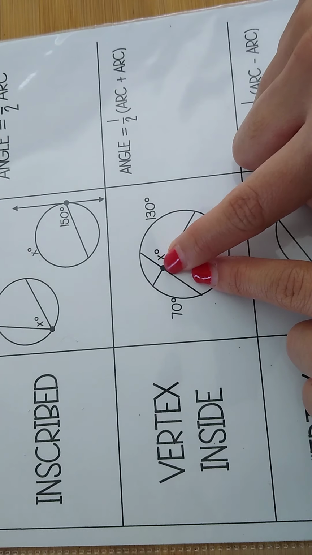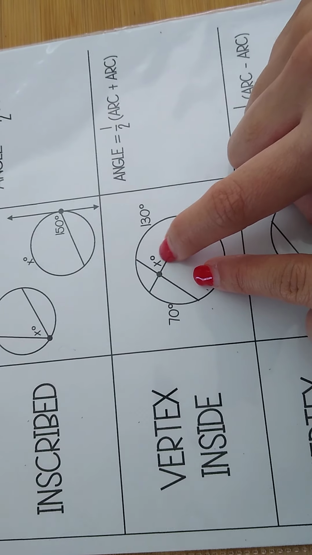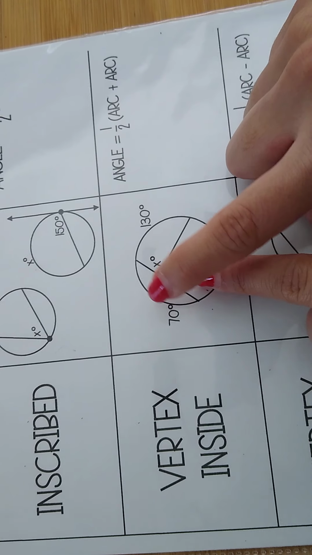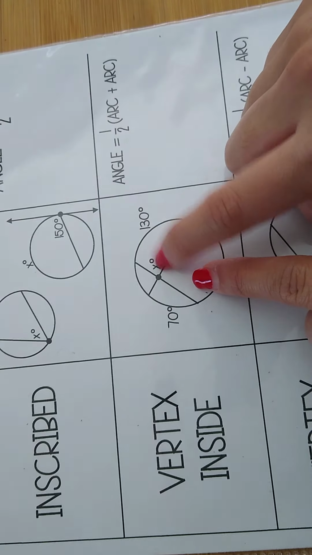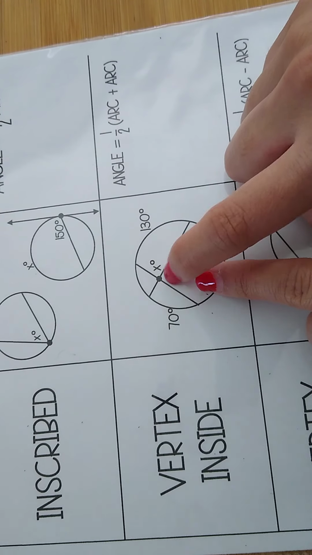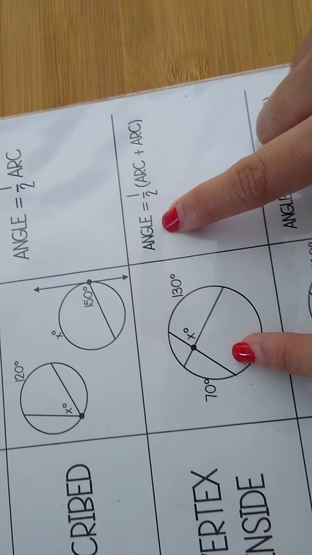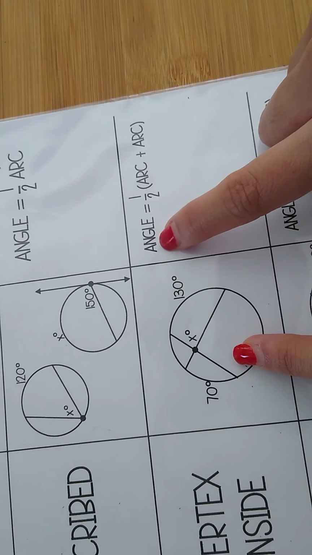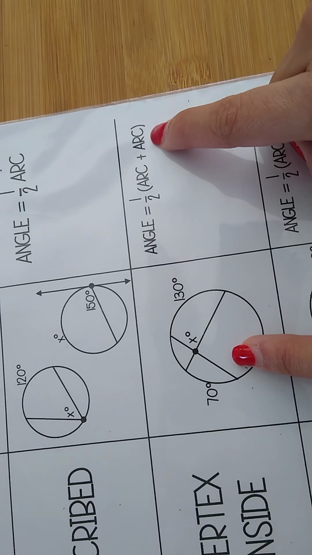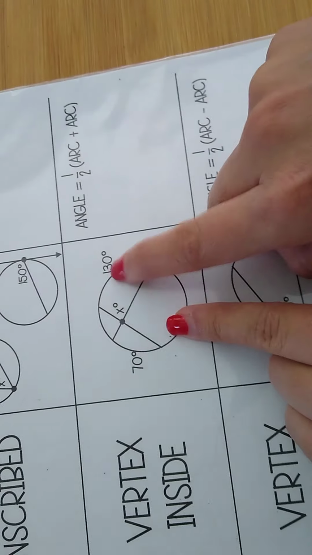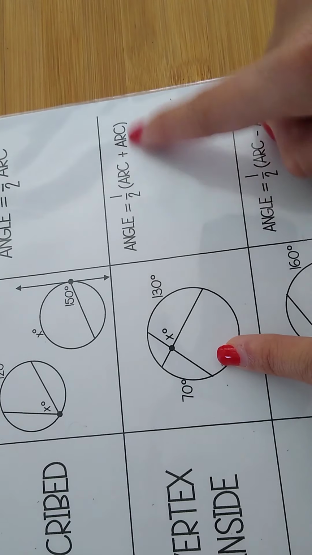So this was last lesson. We learned that in order to find this angle here, we would go ahead and add the two arc measures, which were on the opposite sides of each, and then we would divide by 2. So here, this is the formula they gave us: angle equals 1/2 arc plus arc. It doesn't matter which arc you choose, because you're summing them and then you're dividing by 2.